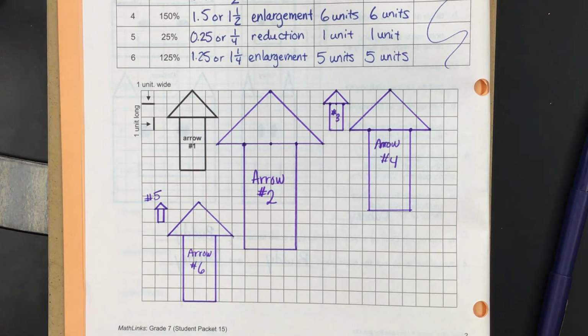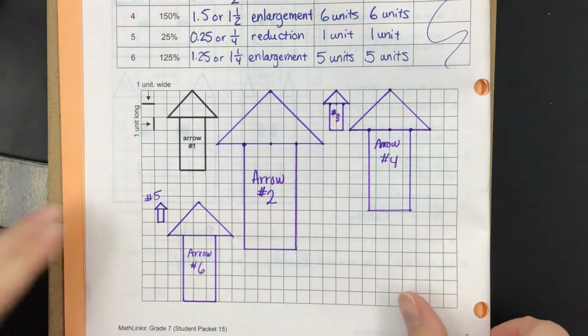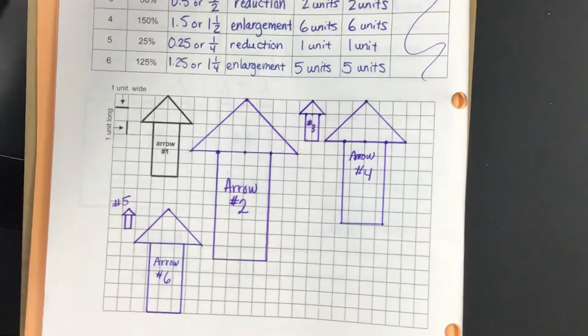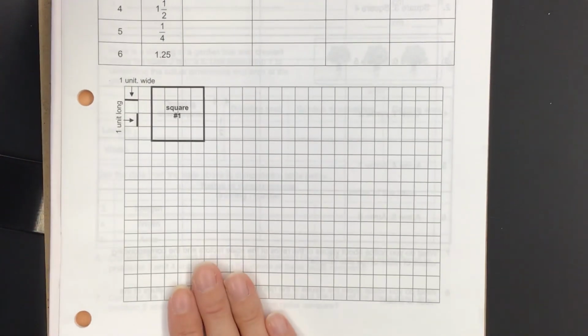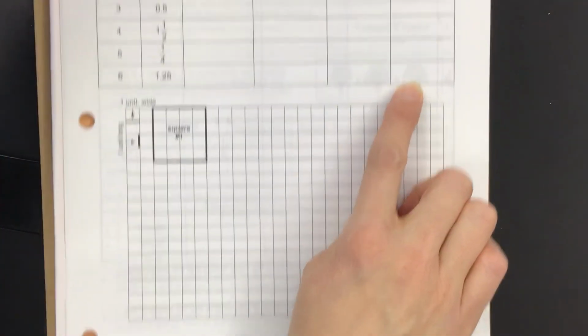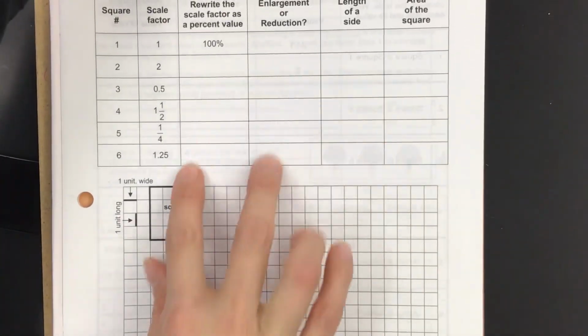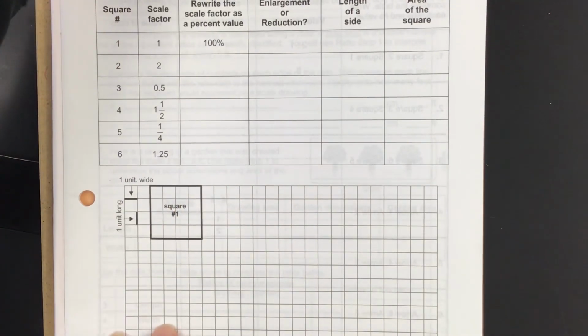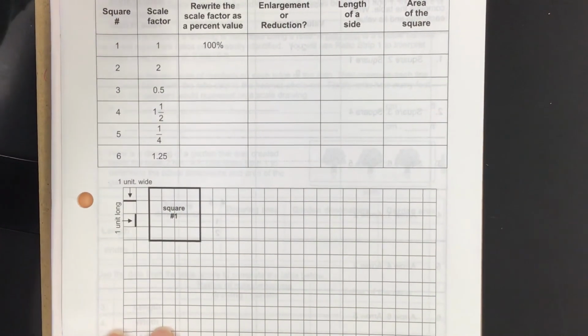So tonight for practice, and you might even be able to get some of it done now, you are going to do the square page. Squares are a little bit easier, so don't worry about the area box, but go ahead and fill all this in and do your scale drawings of your squares. Okay.